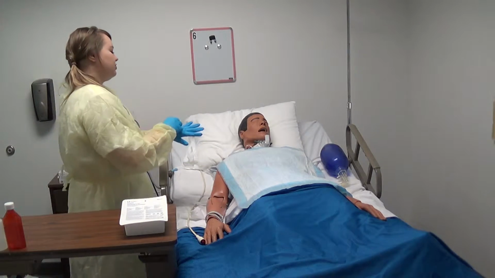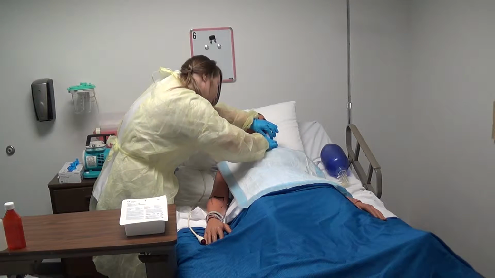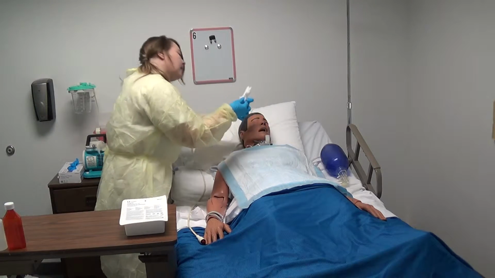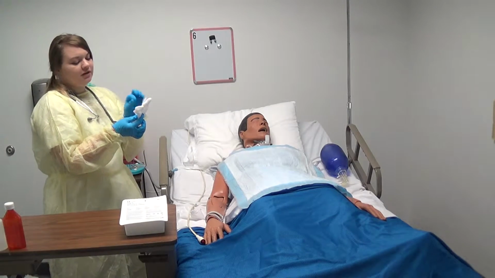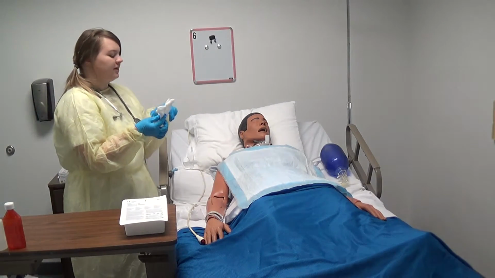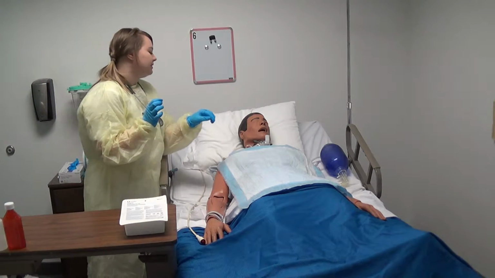And remove my dressing. I'm going to look at the dressing and look at color, odor, amount, and type, and I would document that in my documentation when I'm done with the procedure. Now I'm ready to begin.